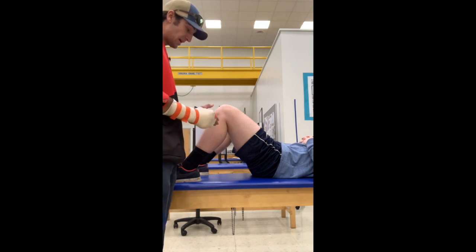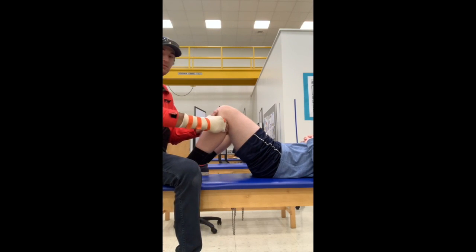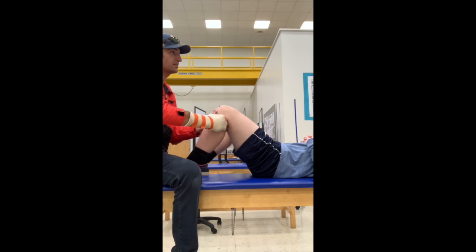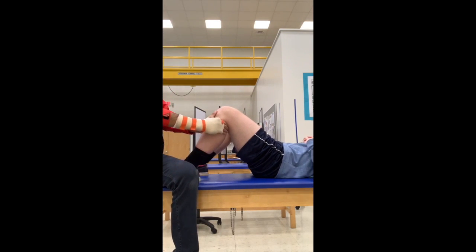With this patient in this position already, I can do the posterior drawer test, which is testing the integrity of the PCL. From here, I'll be doing the same position with my hands, and I'll be applying a posterior force, looking for any give and laxity. Also asking my patient if they have any pain or discomfort with that as well.